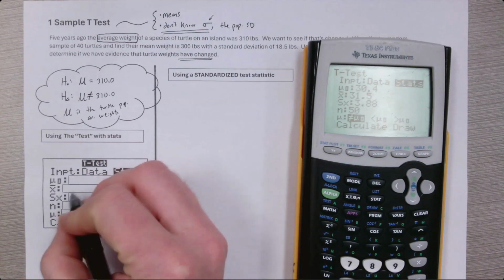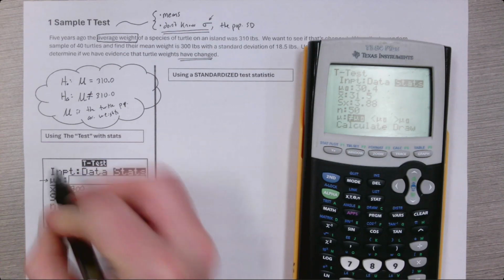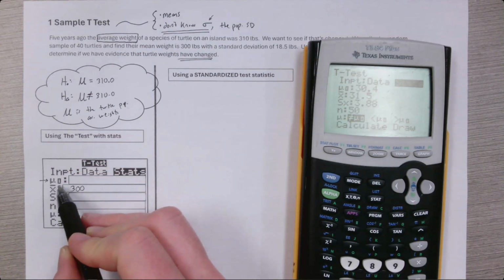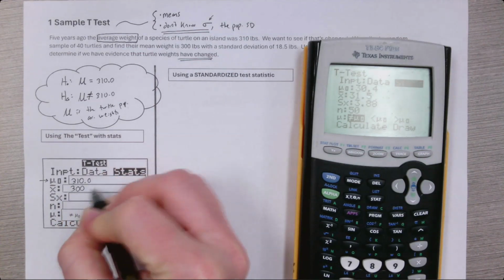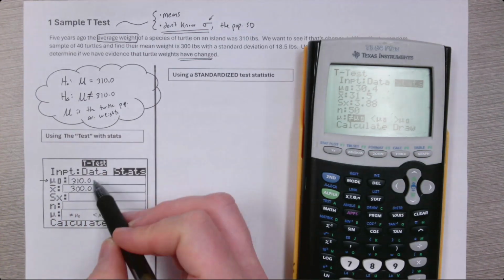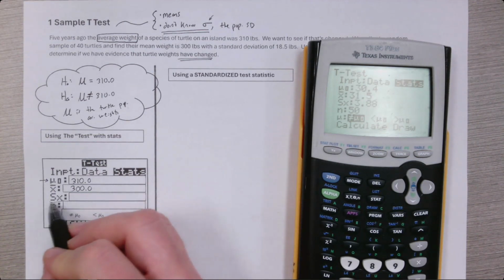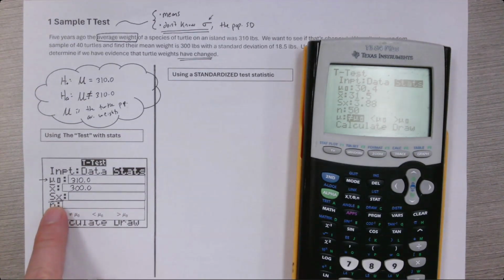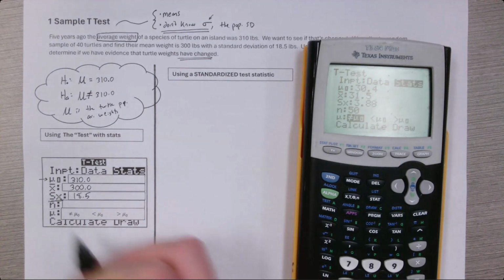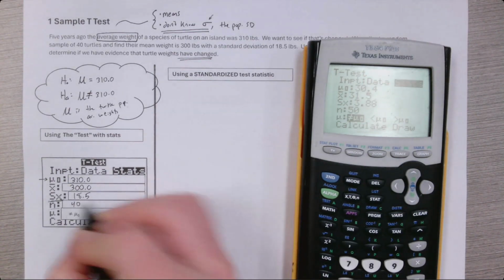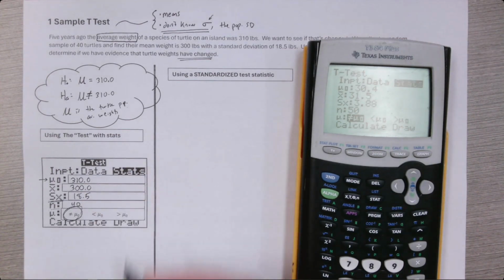So let's type in the stuff. So here we had 300 pounds as our sample mean. This is our null hypothesis mean. And our null hypothesis was we think, or we're assuming, that nothing's changed. We're assuming 310 is the average turtle weight. This is the standard deviation of our actual sample. So this is 18.5. N is the sample size, so we'd sampled 40 turtles. And then this is our alternative hypothesis, and our alternative hypothesis is just not equal.